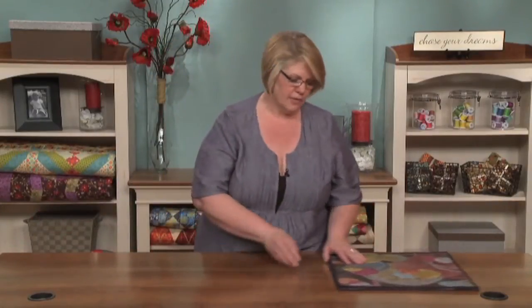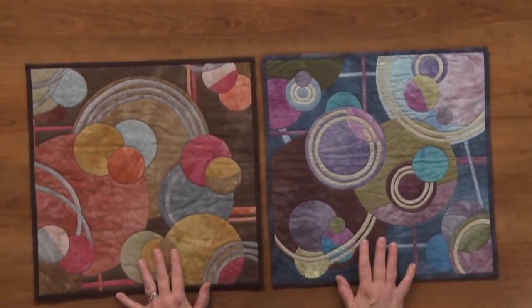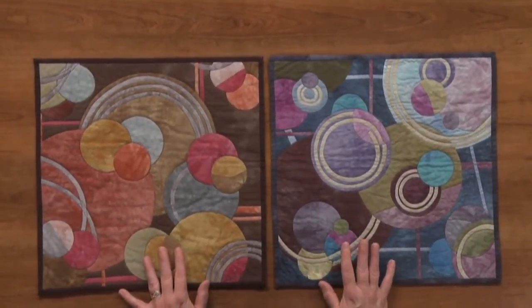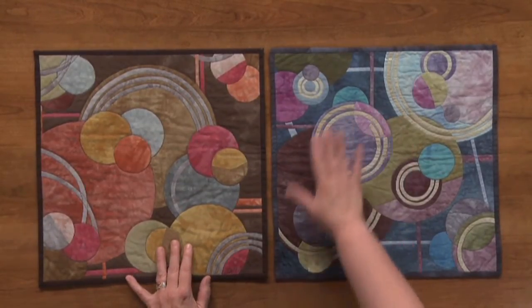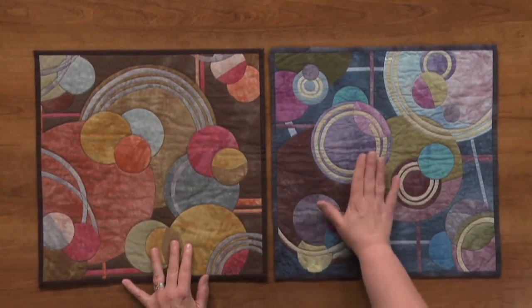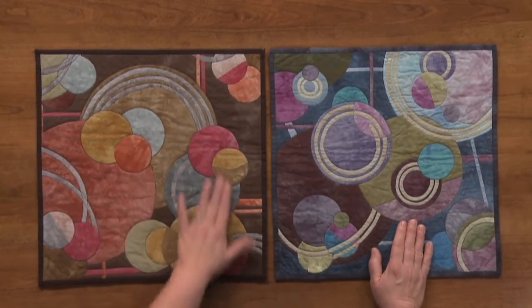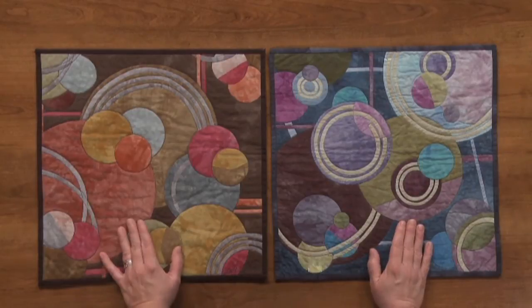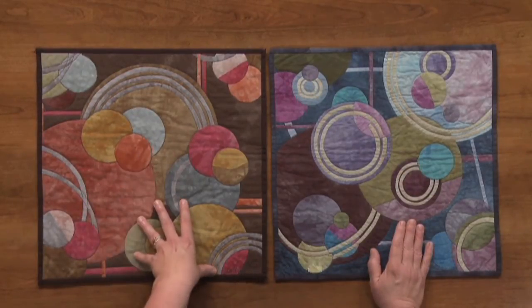Our final example is 2 small quilts, and I made these to hang together, and one of them is definitely better than the other in my opinion. This one has quite a bit more line, and the line is really supporting all these large circles quite well. Here we have a lot of really large circles and not enough line in my opinion. The circles are dominating and they're not that interesting.